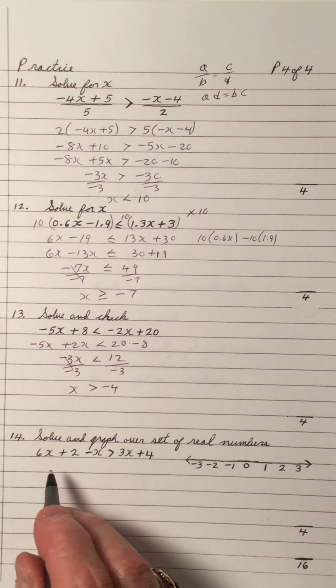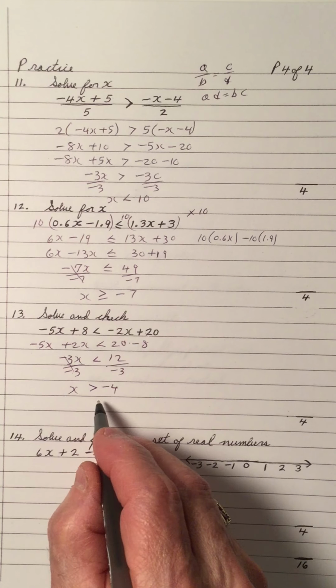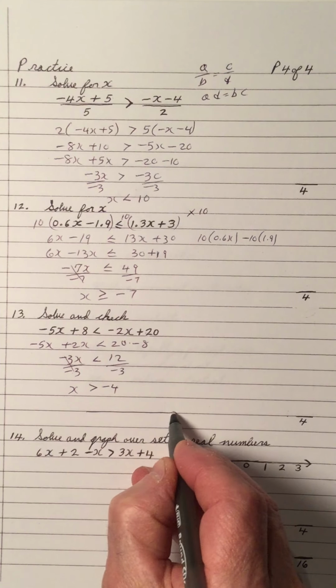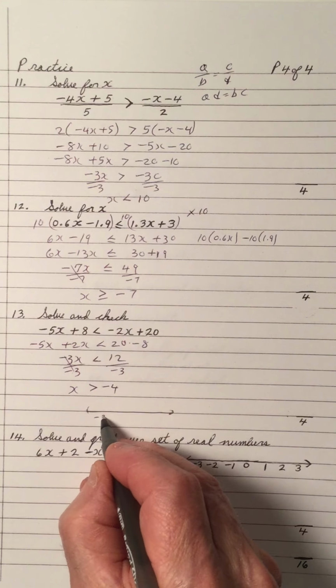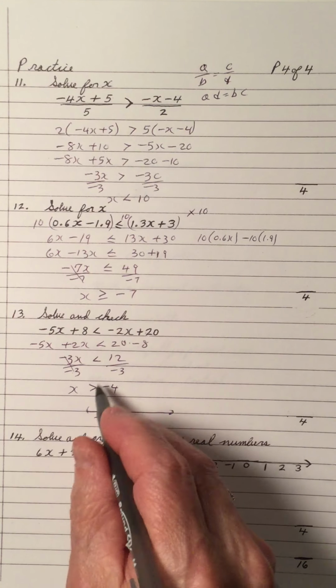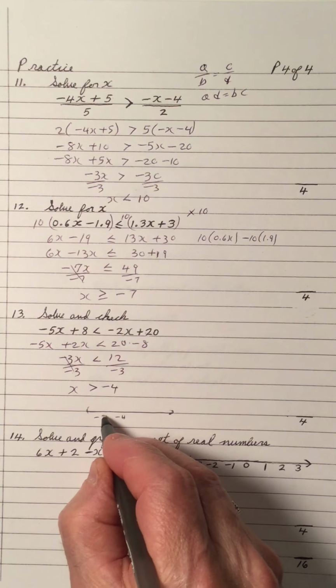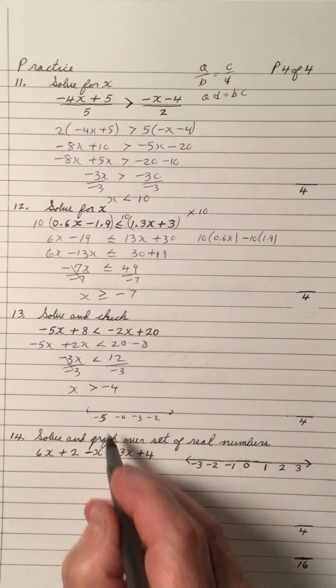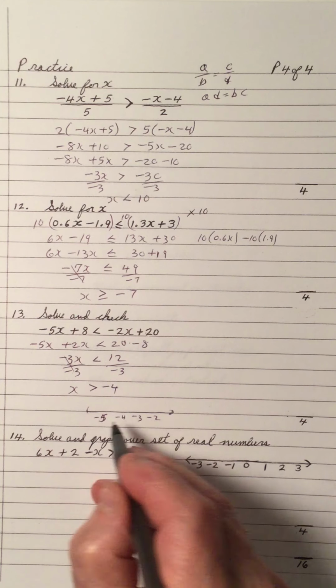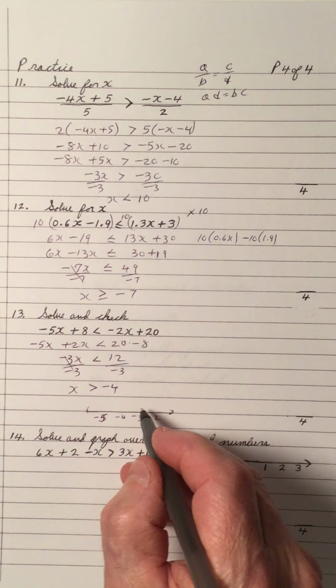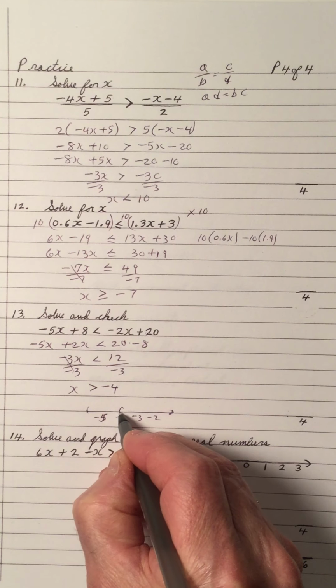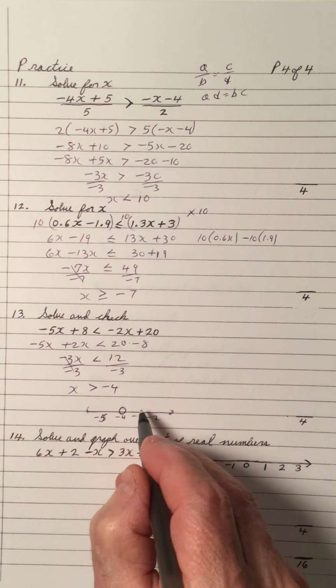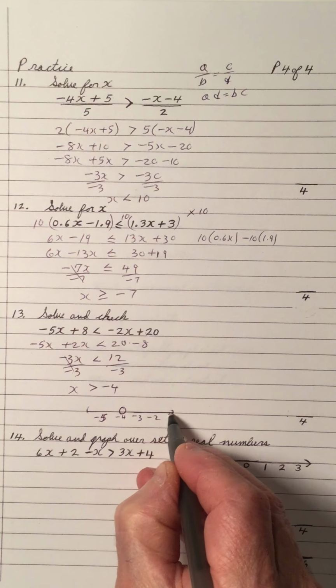So, not allowed to have negative 4, so if we do a number line, I have a negative 3, greater than negative 4, so that's negative 5, negative 3, negative 2, etc. Negative 4 is there, negative 3, negative 5 is on this side. So you can't have negative 4, so it's a hollow dot, and you're shading.